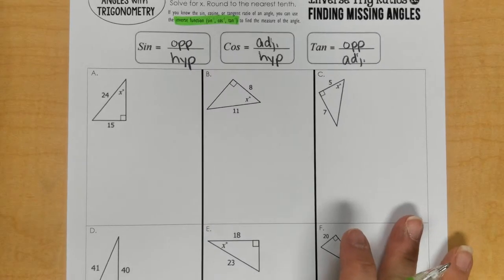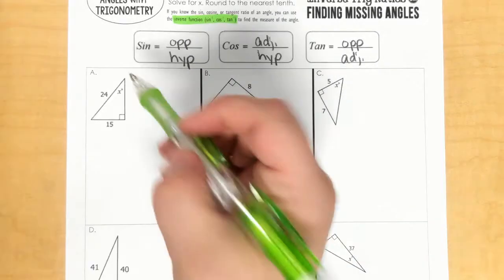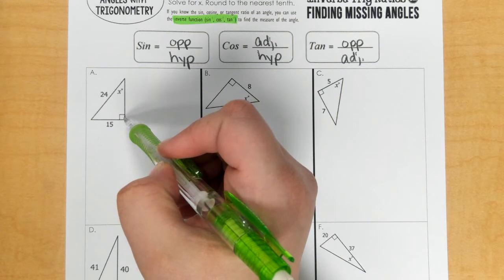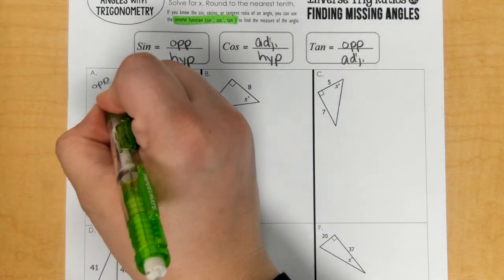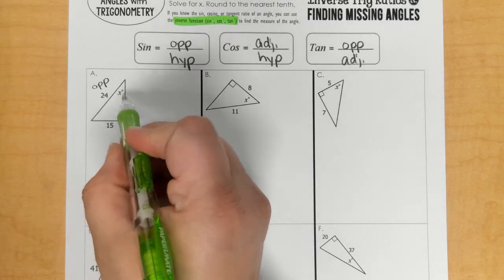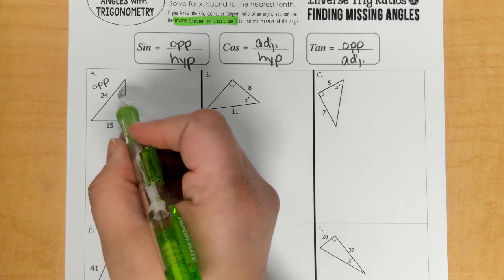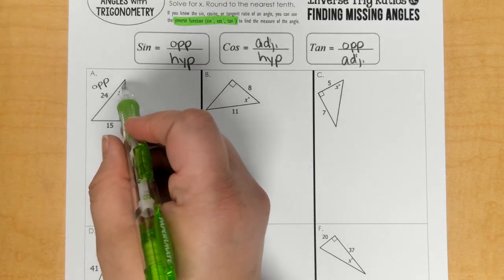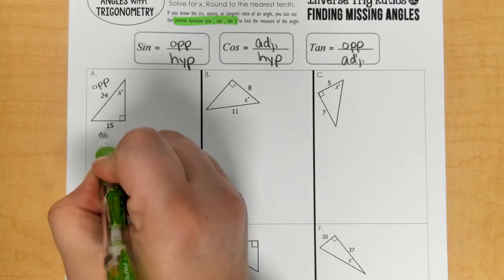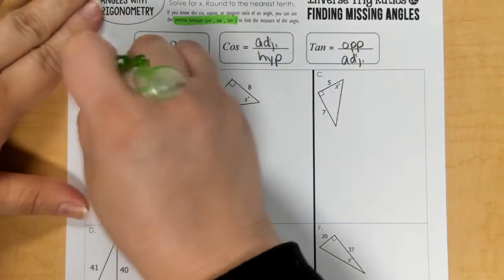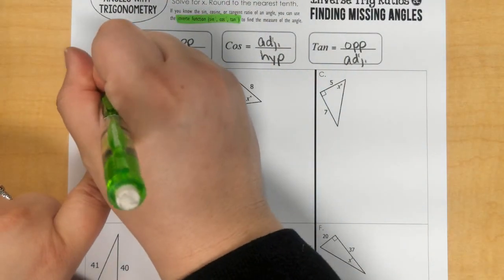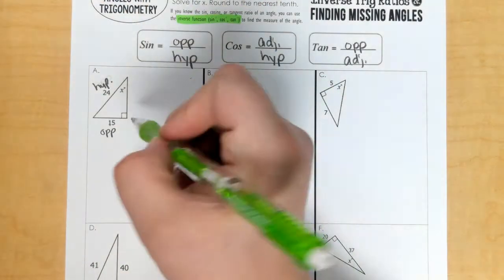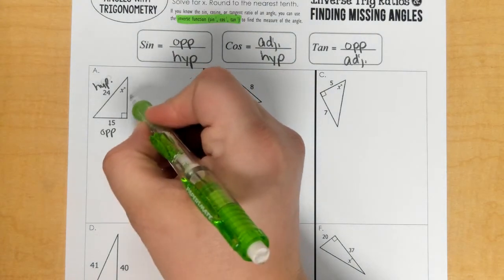So, going to problem A. From the right angle, you know that 24 is your hypotenuse. From this angle not given, we just know it's x, that 15 is your opposite. Oh, I meant to write hypotenuse up here. So across from the right angle is the hypotenuse. Okay, now, the adjacent, we don't need that.